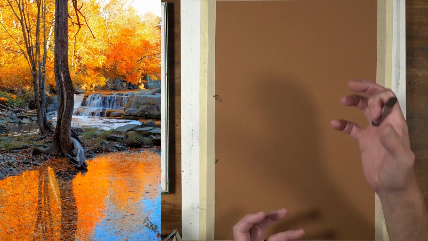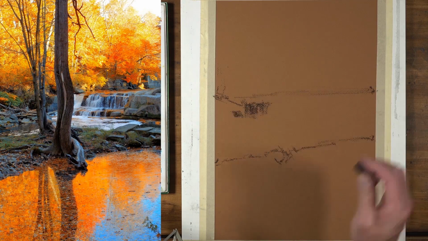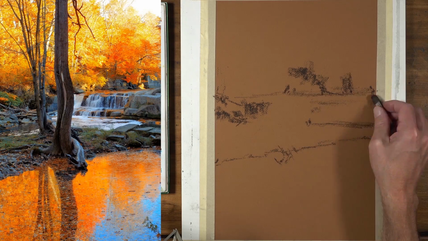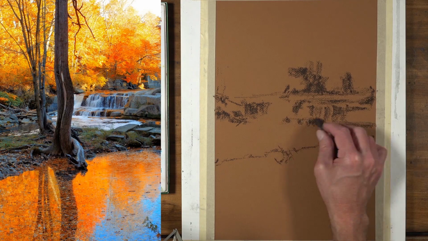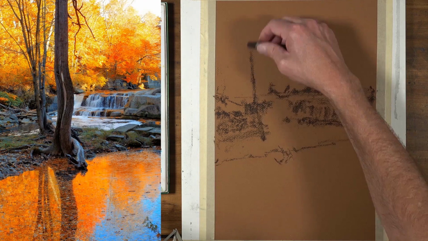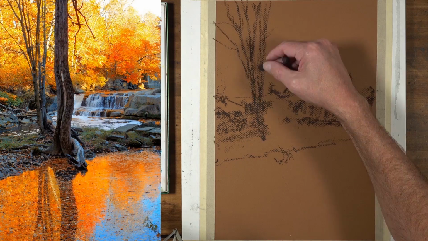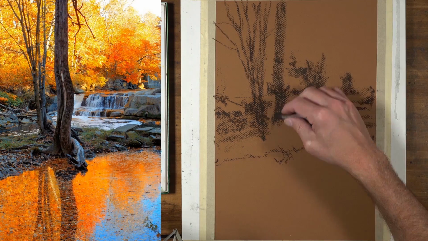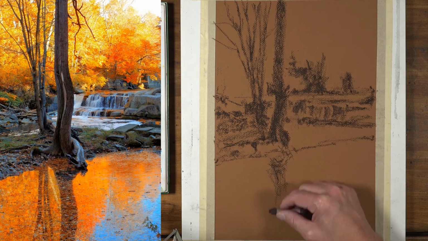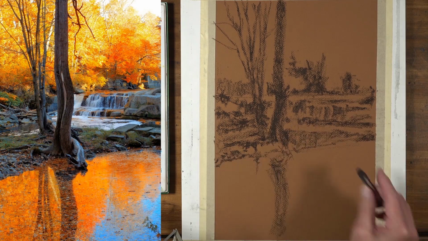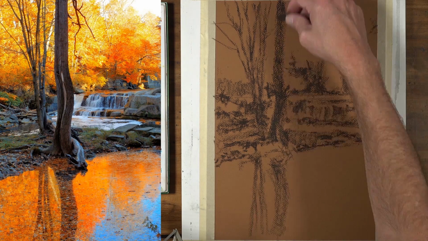For this drawing, I decided to start with a dark brown oil pastel, and I just wanted to plan out the general locations of the foreground, the middle ground, and the background. And of course, the dominant trees that we see in the middle ground. So you can see I'm quickly and loosely just putting a range of values here using this dark brown oil pastel.